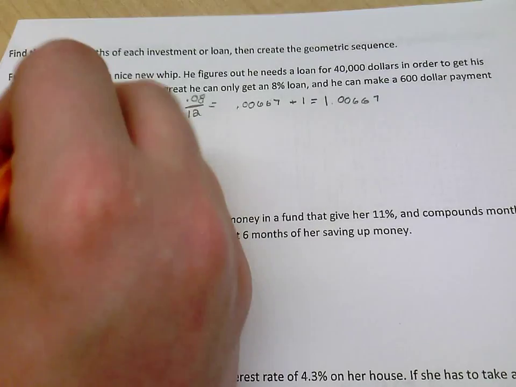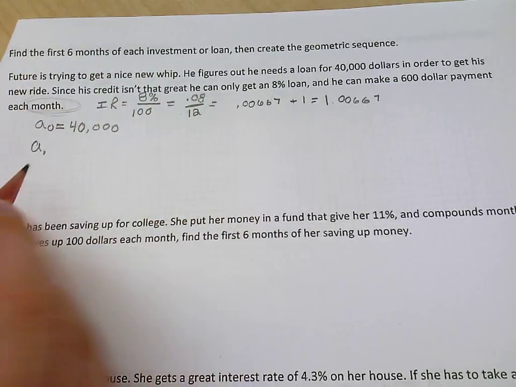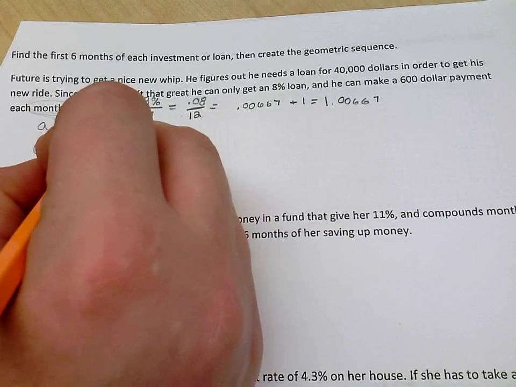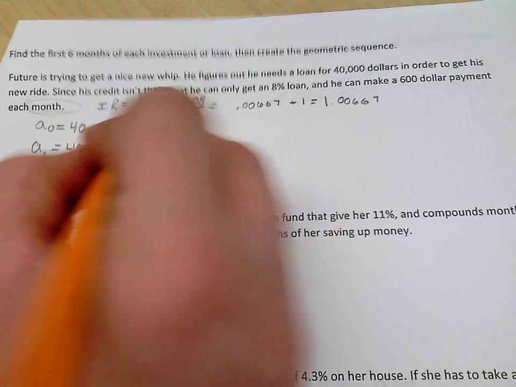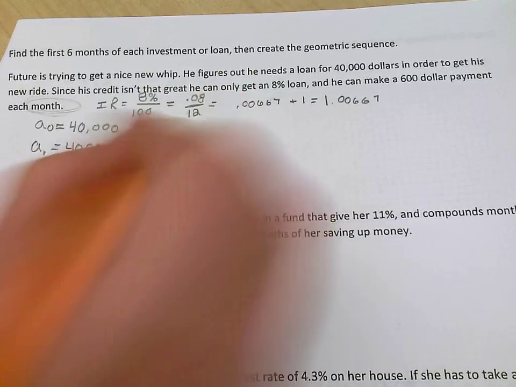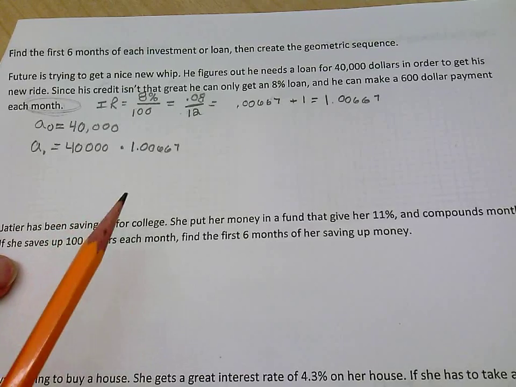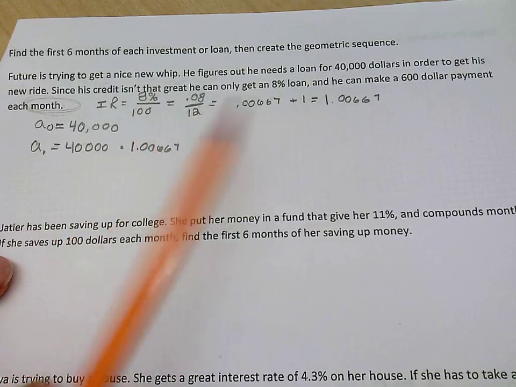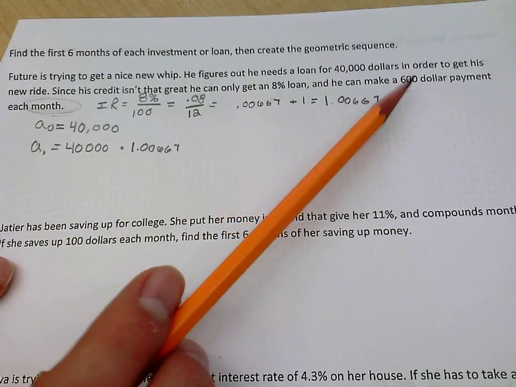Now, to get your A1, you always take your A naught and multiply it by the interest rate. And then finally, depending on if it's a savings account or a loan, we have to figure out what's happening each month. Well, it says he's paying off $600 each month.